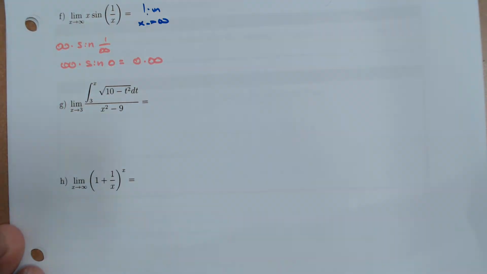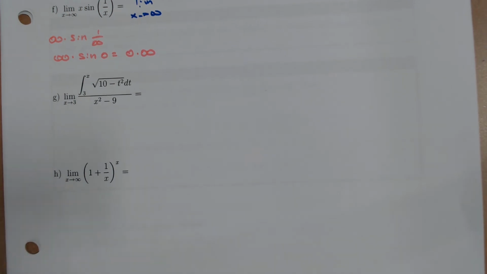Limit as x approaches infinity. In order to make this look like a quotient, think of the following. If you agree that this expression x is the same as 1 over x to the negative 1 in the denominator, that's the trick we're going to do here.